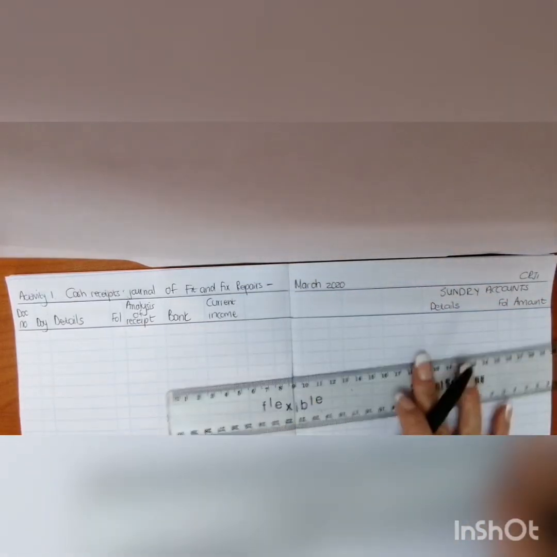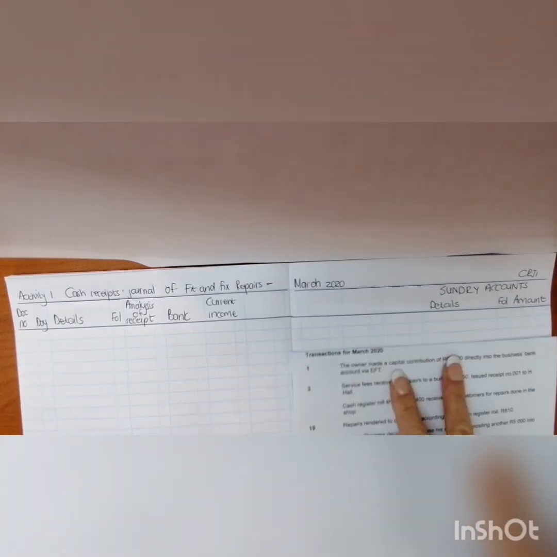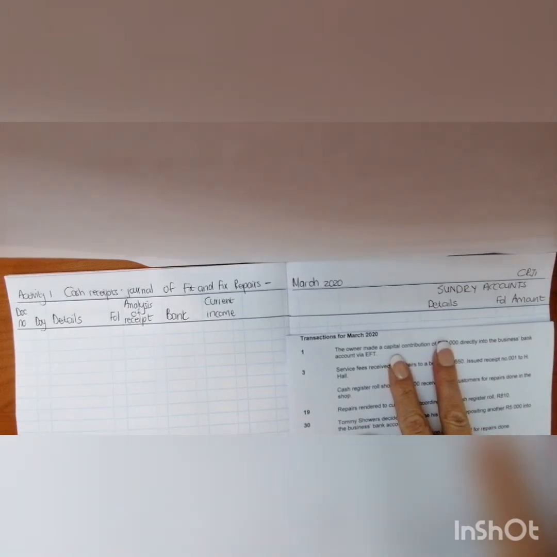Right, and then you are ready to start with the recording of the transactions. Now, I'm just going to fold the paper like that, and then I'll move it around so that you can also see as I'm doing the transactions. So on the 1st of March, it said here, the owner made a capital contribution of 60,000 Rand directly into the business's bank account via EFT. So our business, remember, we always look at every transaction that we record from the business's point of view. So our business received 60,000 Rand from the owner via EFT. So that means he didn't come and give us the money in store. He paid it over directly from his bank account to the business's bank account.